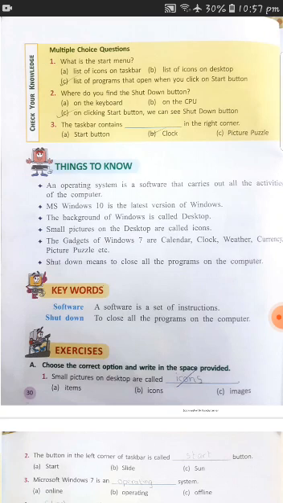What are the keywords of this chapter? Software and shutdown. What is a software? A software is a set of instructions. What sort of set of instructions? For example, if we take the example of operating system, it is a software and it has some instructions. What are the instructions? The operating system, as we all know, carries out the activities of a computer.